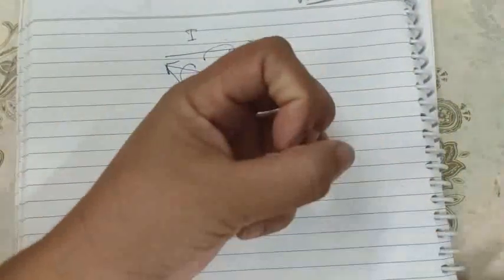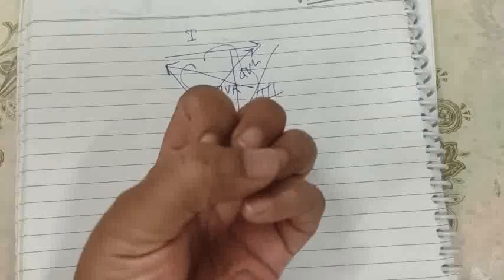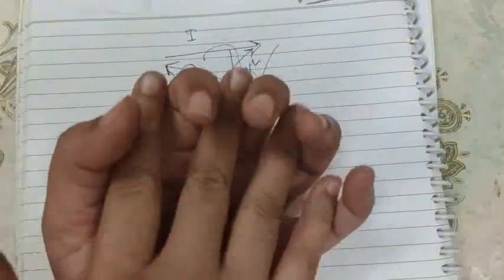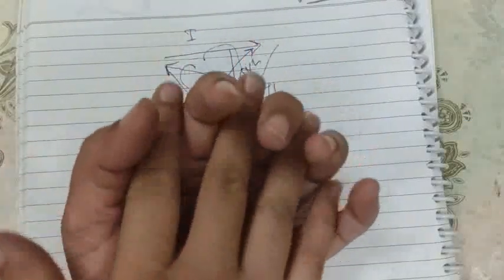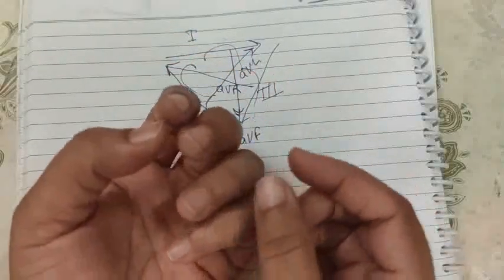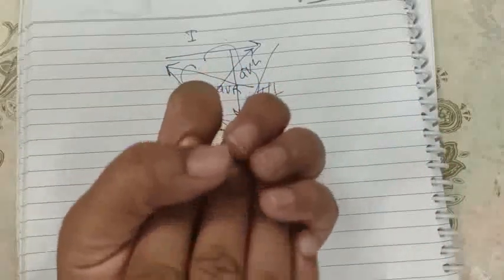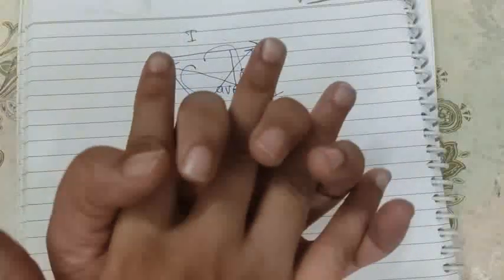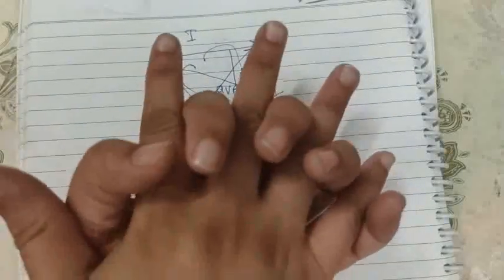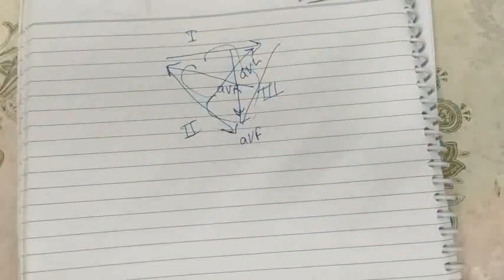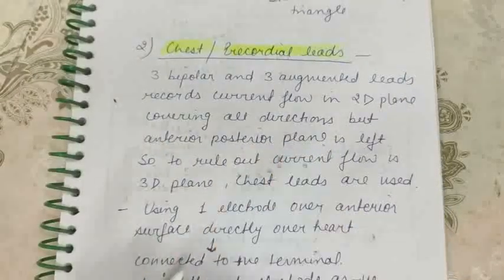But assume this is heart, right? For example, this is heart. So this and lateral activity is not captured, right? Two-dimensional we have done. But what if there is some issue or MI in anterior, posterior, or lateral side? So if this is heart, which is a 3D activity, we have to measure the anterior, posterior and lateral planes as our chest leads. Okay, that's why we need 6 precordial leads.